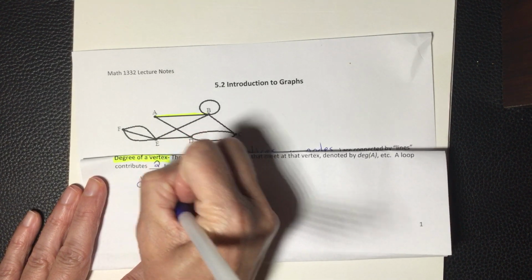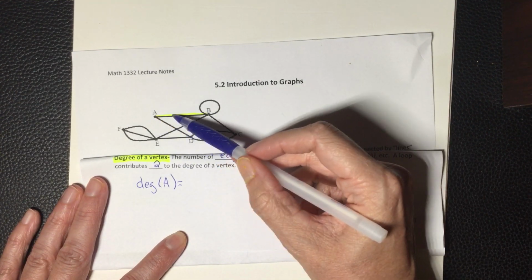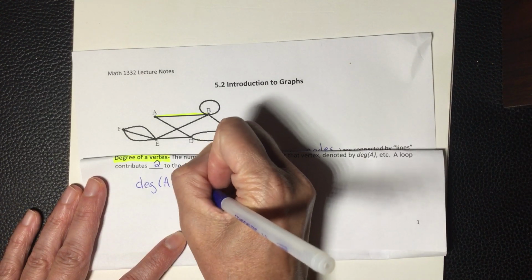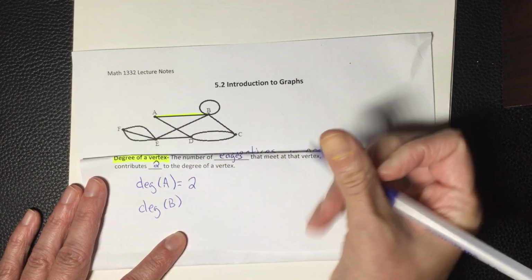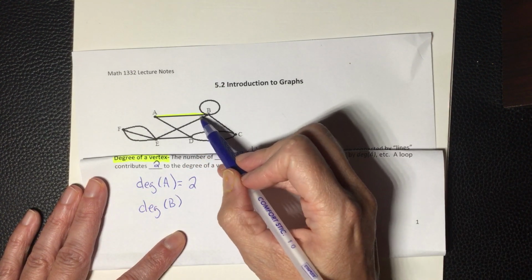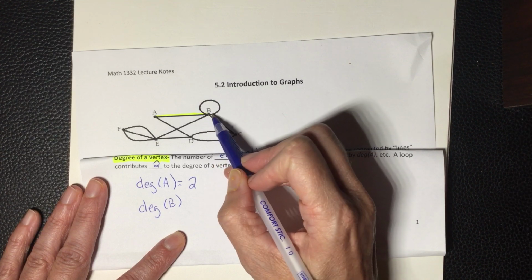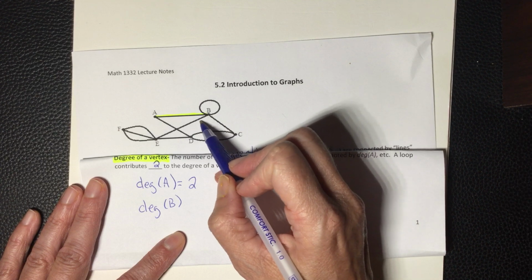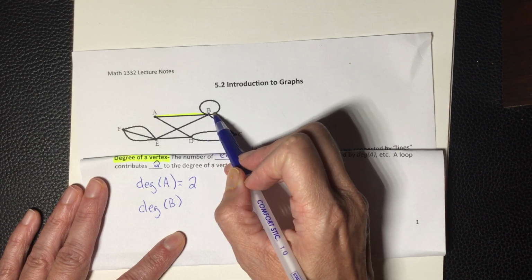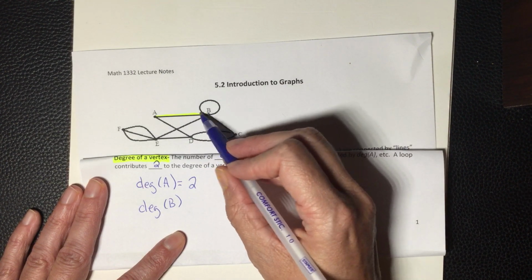So if I want the degree of A, this is the notation we use, I just count the number of edges that come off of A. So I'm seeing 2 lines coming off of here, so it's degree 2. Now when I move on to B, notice I've got a whole bunch of lines. I've got 1, 2, 3, but remember the loop counts as 2. So if you think of these as roads, like if this is your house, there's 1, 2, 3, 4, 5 directions you could go to leave that house. So that would be degree 5.